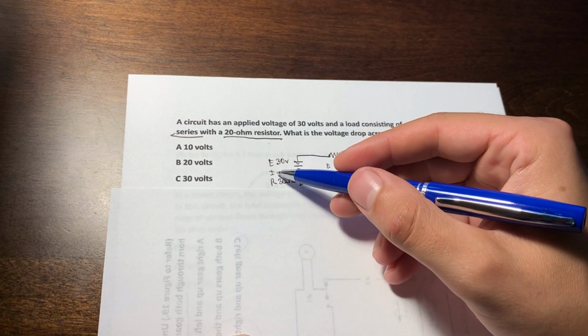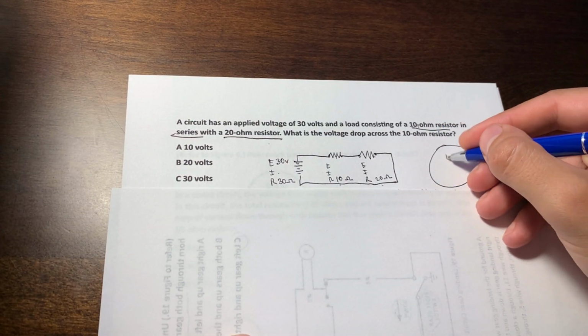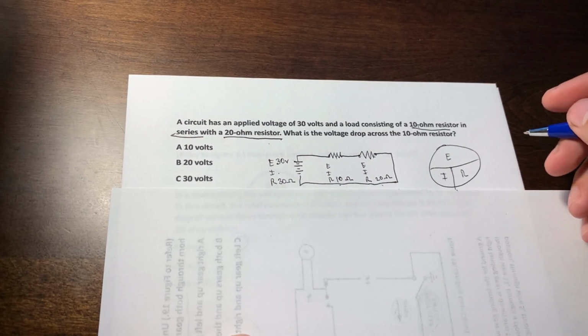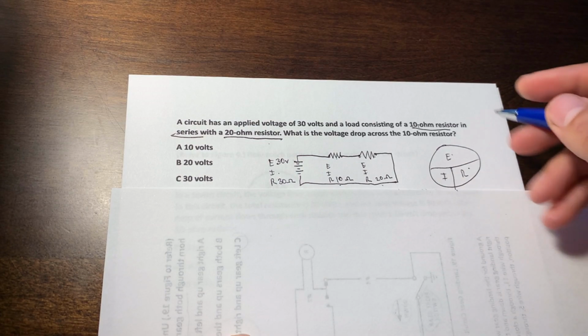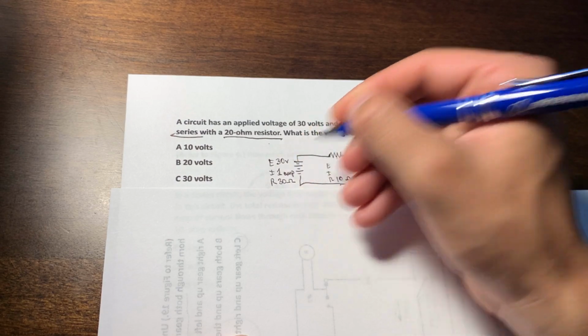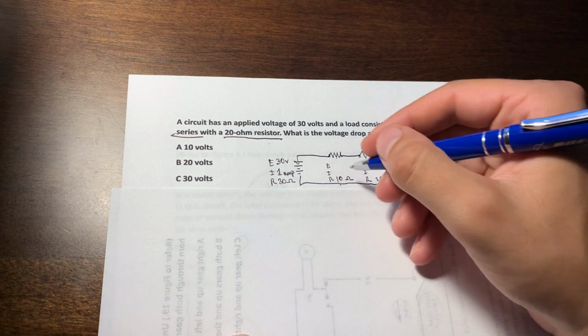So we could solve for the current. E, I, R. So 30 divided by 30 would give us a current of 1 amp, and that would continue on through the circuit.